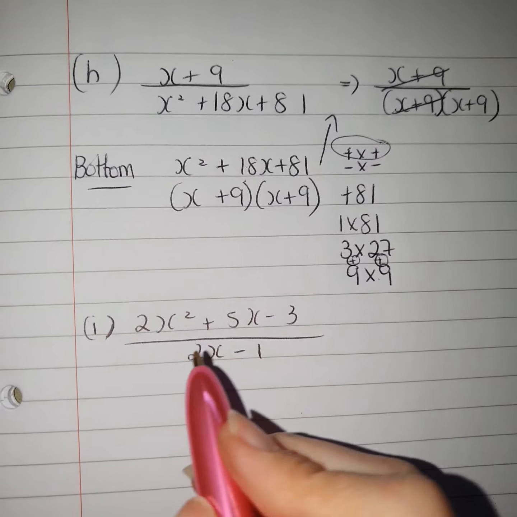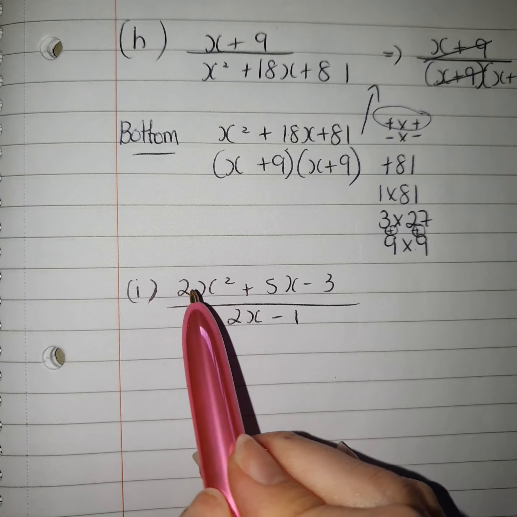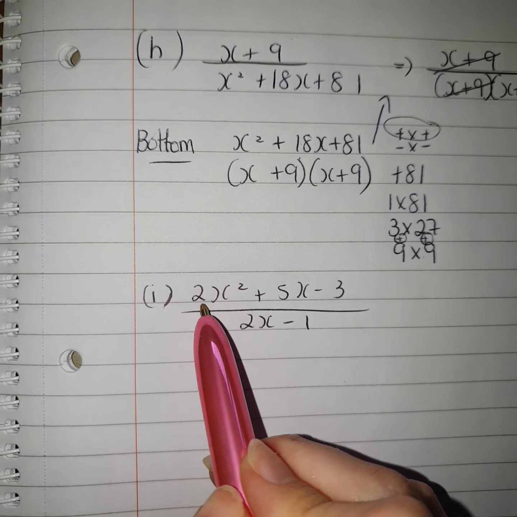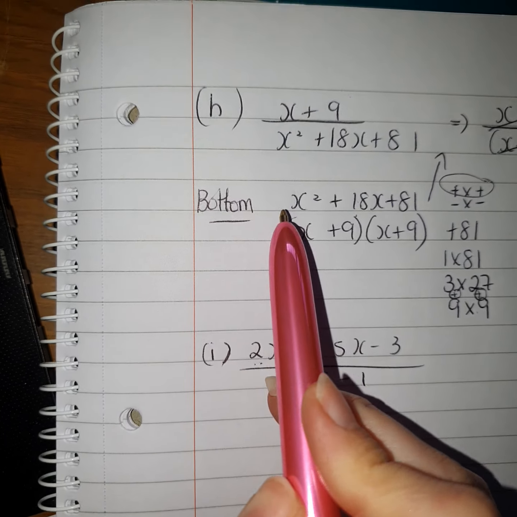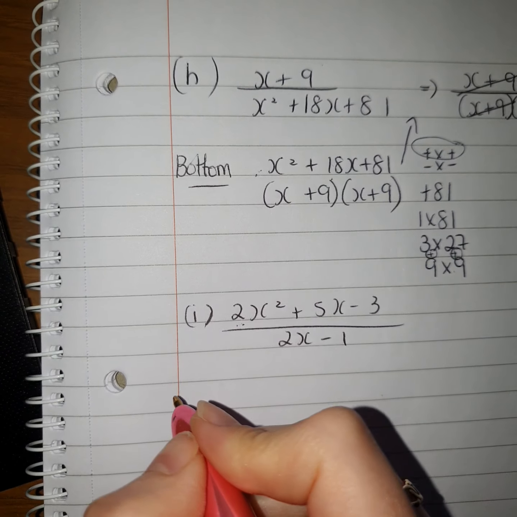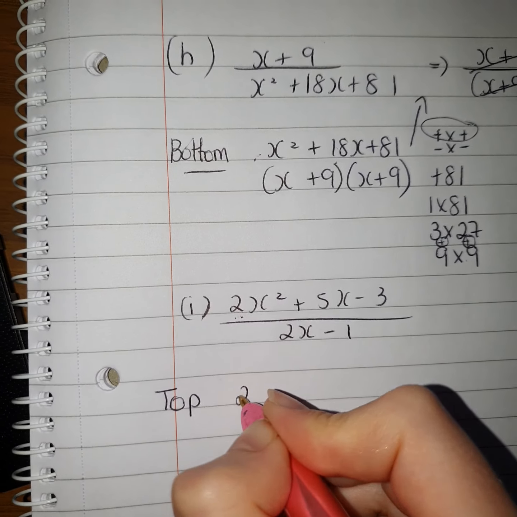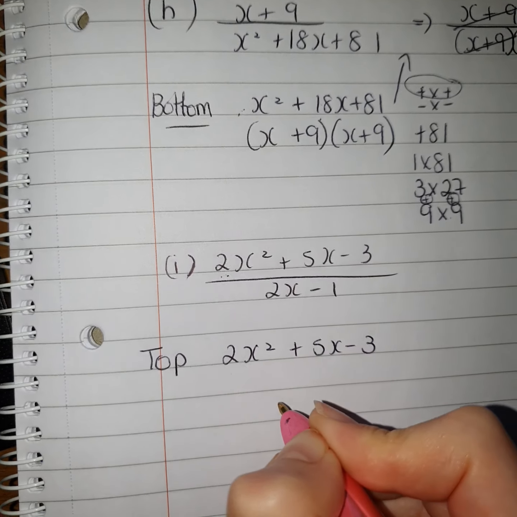Now, finally, we have example I, where we have a quadratic trinomial that's in the second form, right? Because the coefficient of x squared is another number other than 1, different to what we have up here. The coefficient of x squared here is 1. So let's take the top, right? And we'll say 2x squared plus 5x minus 3. And we're going to factorise, okay?